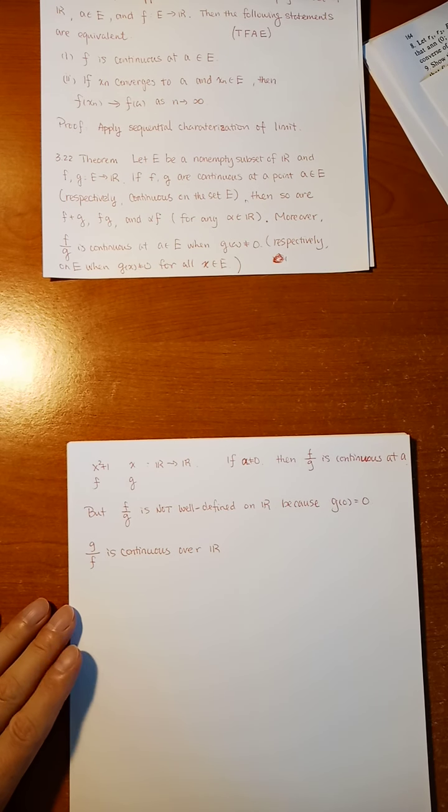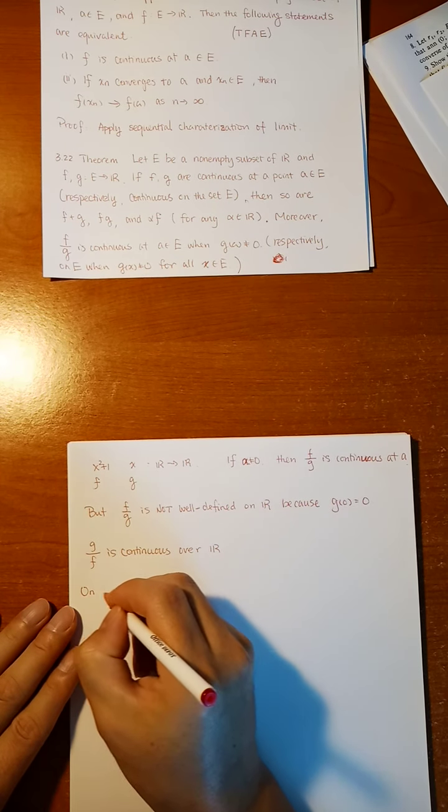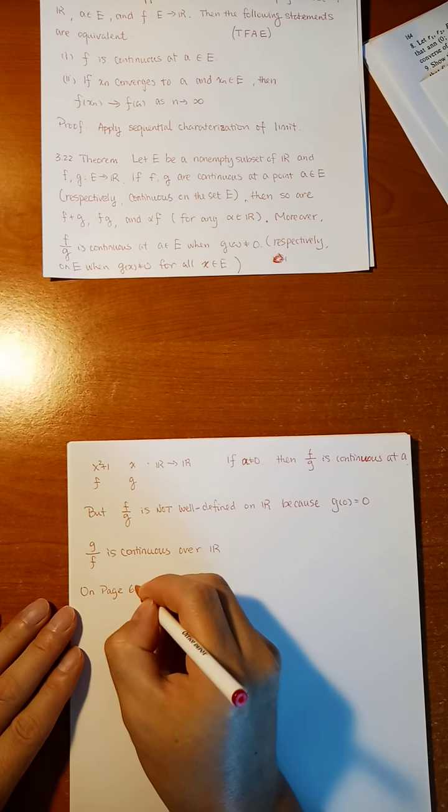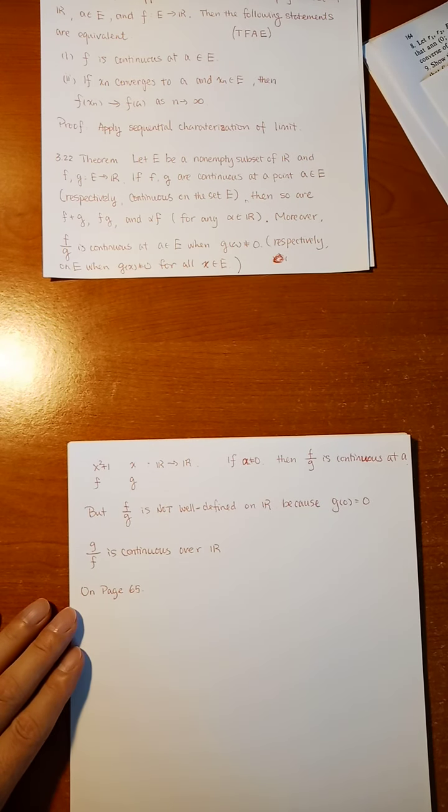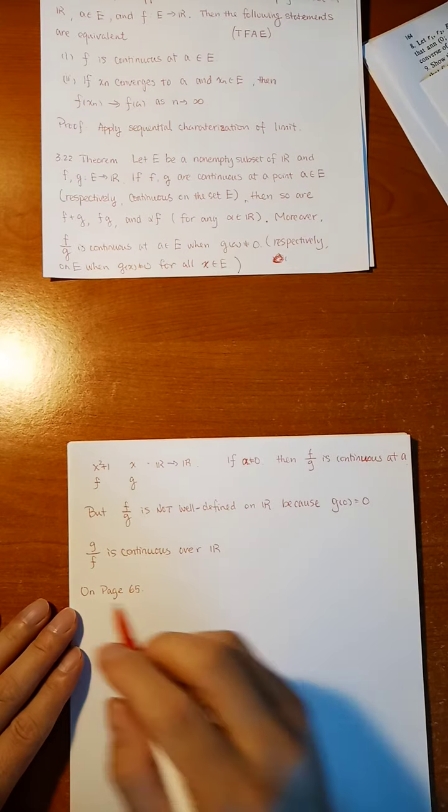Let me see. And next, right after this theorem, the author mentioned some other constructions. Let's see what constructions we have. On page 65, there are several other constructions. Let me list them.